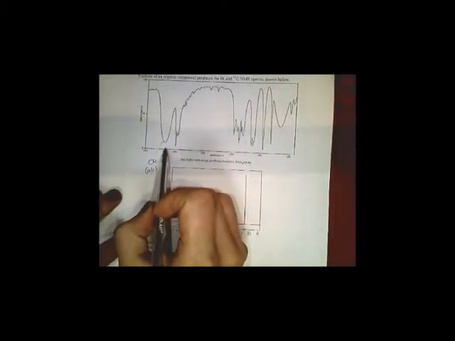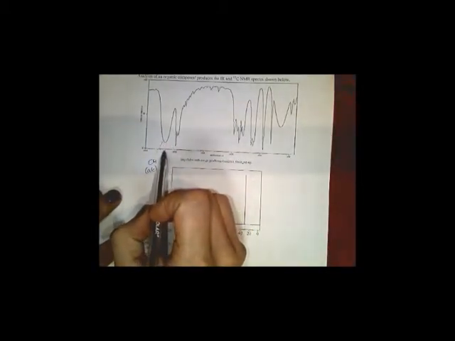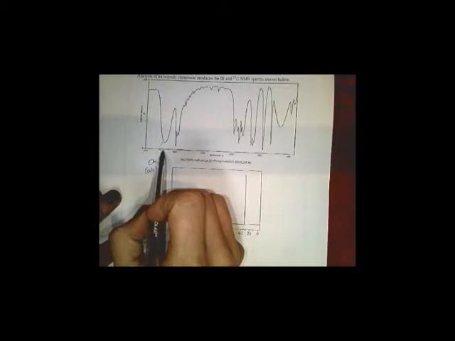But a way you can check it is through your data book. We have here, infrared, OH of alcohol. Does it fall within this range? 3,200 to 3,350. Yes, so it's around here, which is 3,300, sort of thereabouts. Okay, so it's an alcohol group.